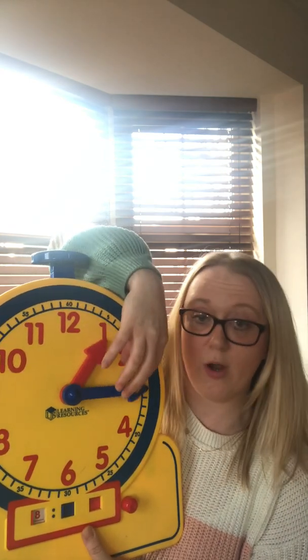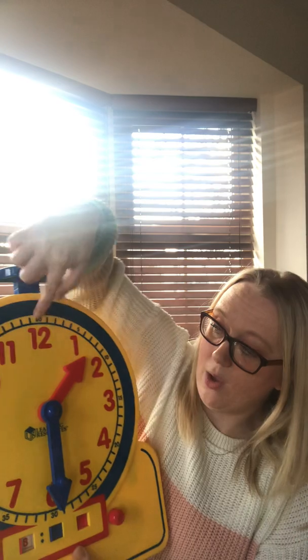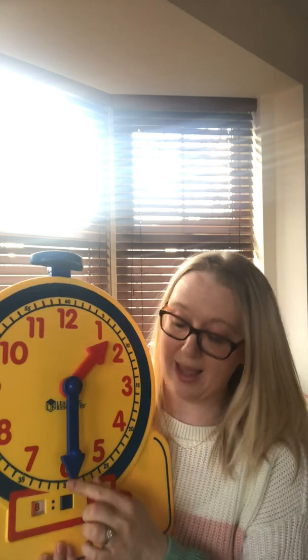But if our big hand was to move halfway around the clock, it would stop here at the 6. It has moved from the top and it has moved halfway. We have gone halfway around our clock. So when we say half past, we have to make sure our big hand is always at 6. It's always halfway around the clock.